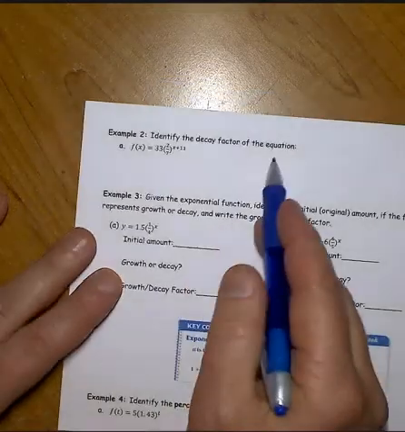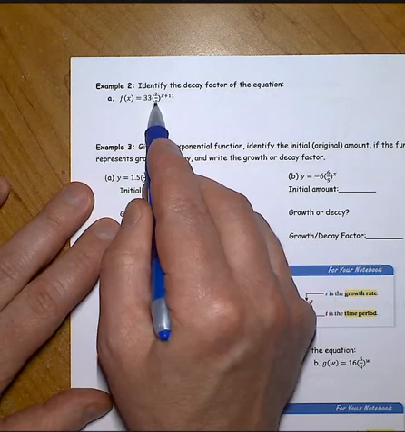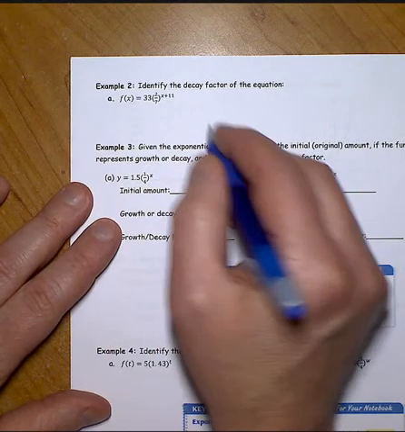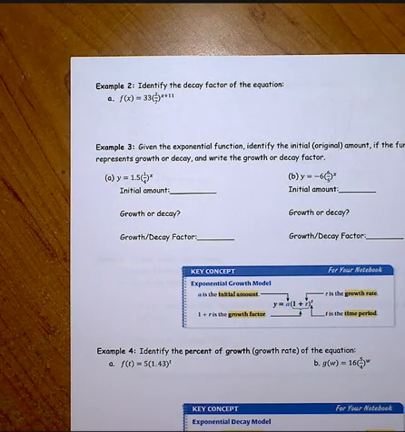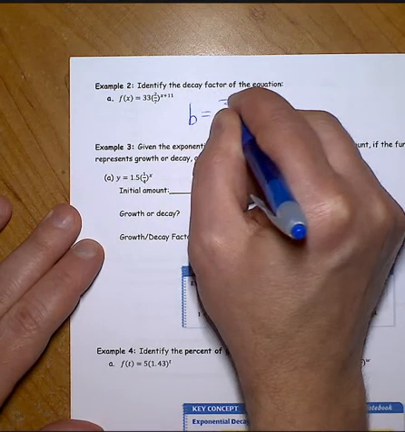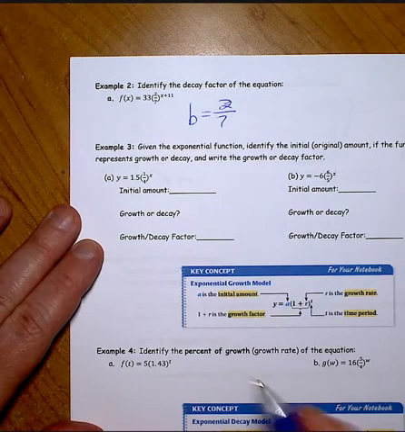Alright, so identify the decay factor of the equation. What's the decay factor? Well, it's that B value, right? Right there. So the decay factor would be what? 2/7. So we could say B, because that's the decay factor, is 2/7. That's all we're talking about.